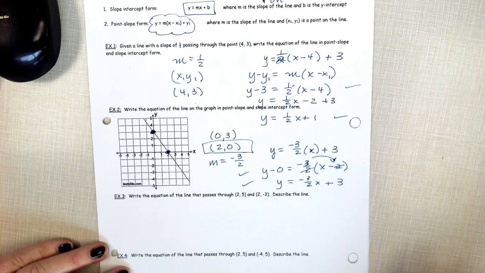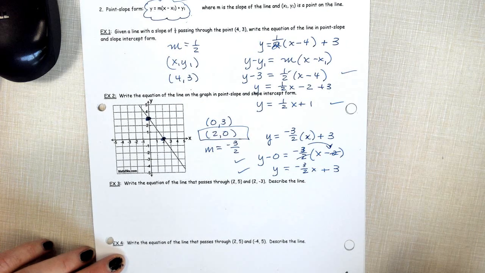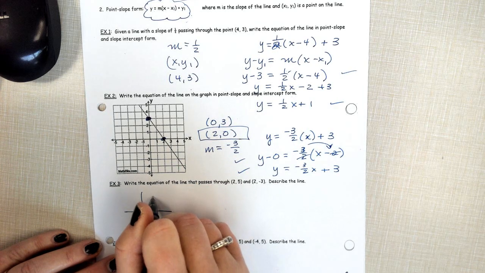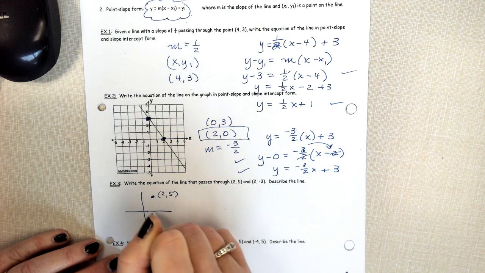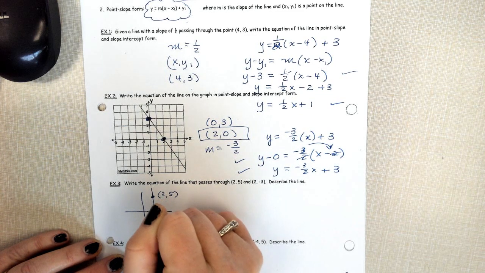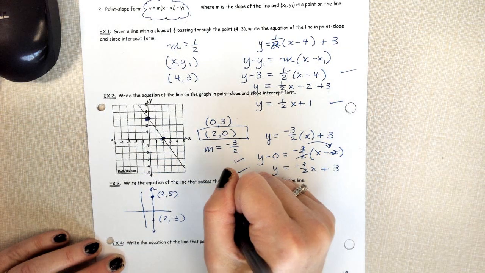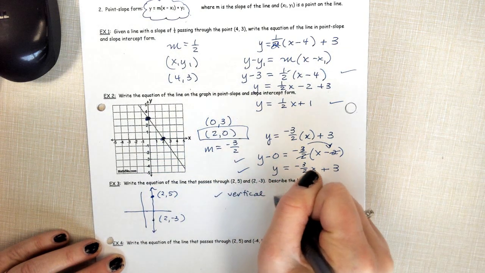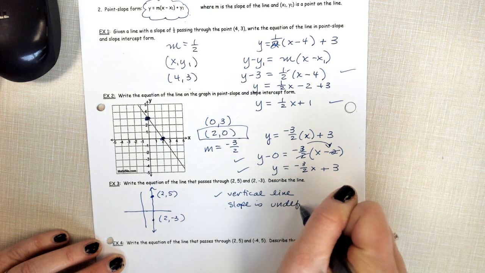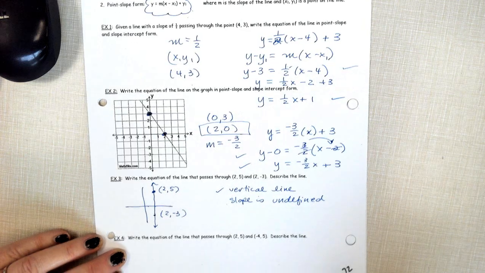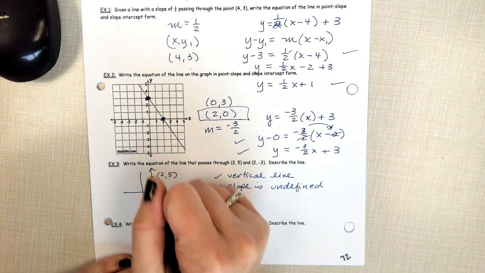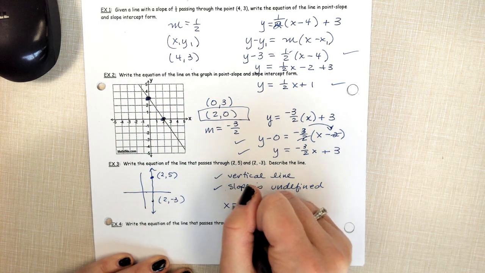All right, write the equation of the line that passes through 2, 5 and 2, negative 3. Describe the line. So let's just sketch it. 2, 5 and 2, negative 3. So this is a vertical line, so we're kind of describing it. Vertical line, slope is undefined. U-N-D-E-F-I-N-E-D. Okay, so the vertical line is going to be x equals 2.